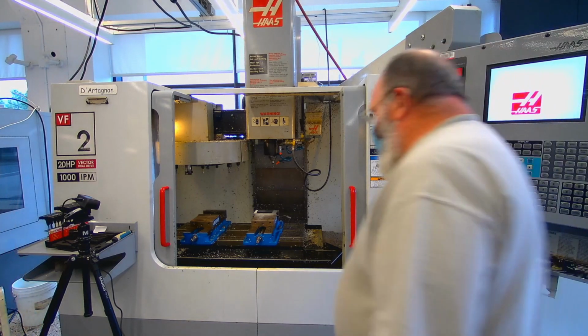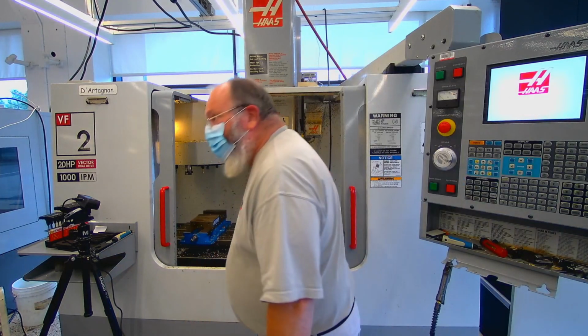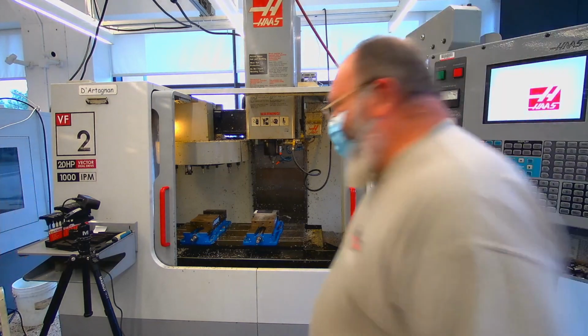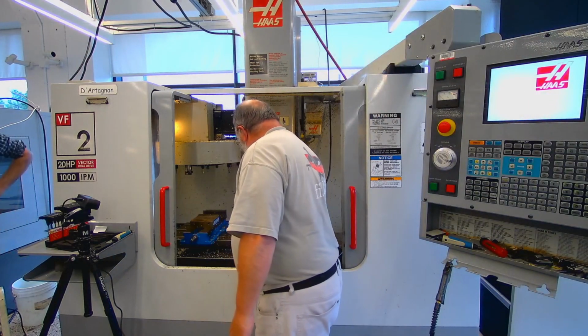And where did it go? Right from here. Huh. I think I know who put it on there. Called the tool setter.